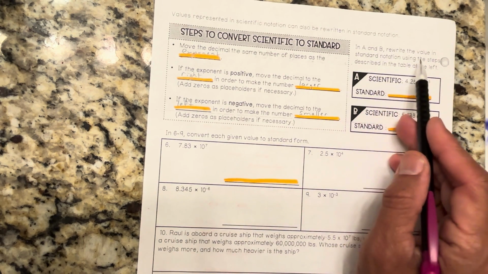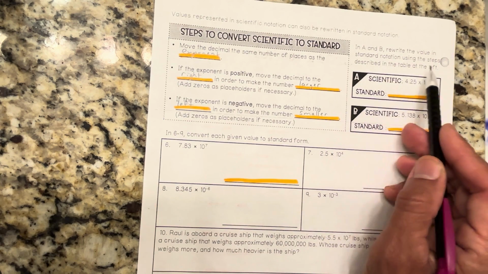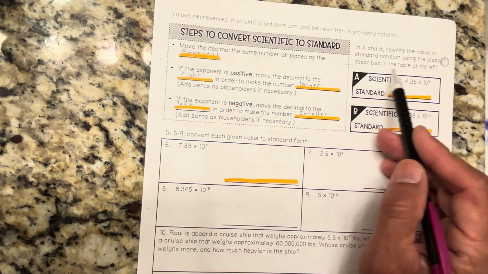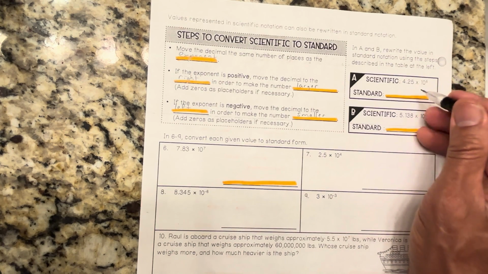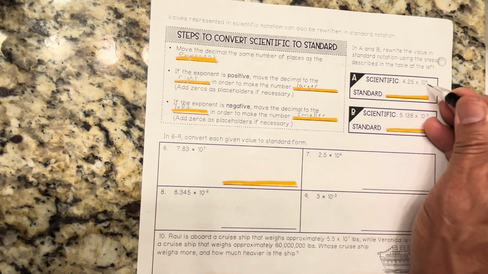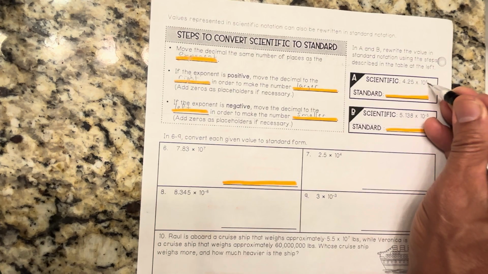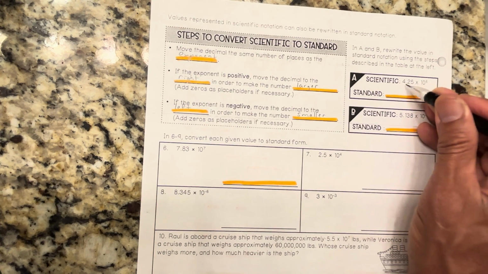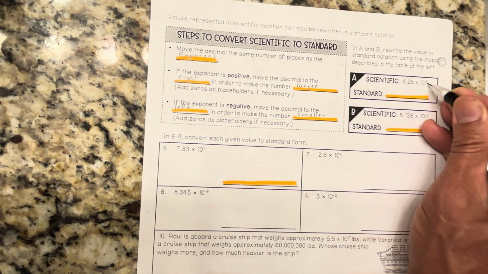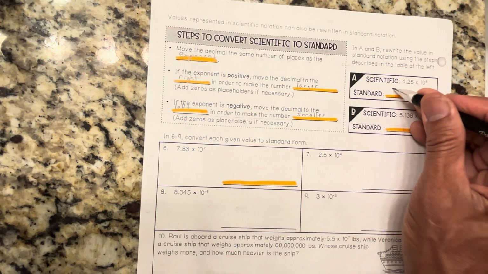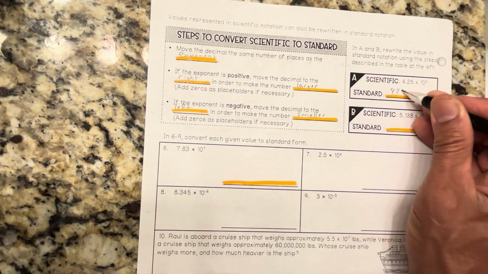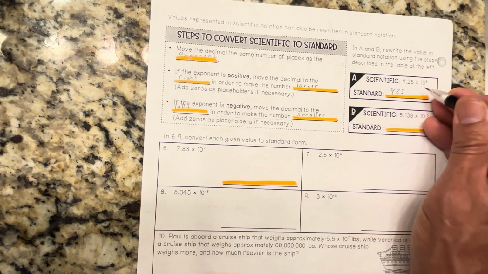In A and B, rewrite the value in standard notation using the steps described in the table. Looking at this here, we know that this number is going to be greater than 1 because the exponent's positive. We're going to end up making this number even larger. So it's going to be 425, and we're going to move the decimal 6 times.